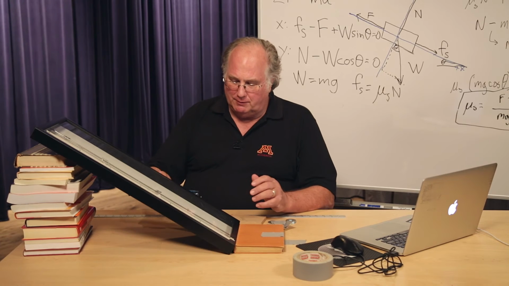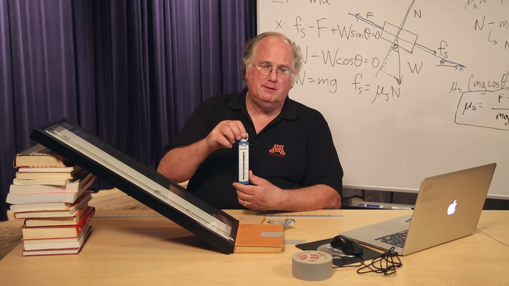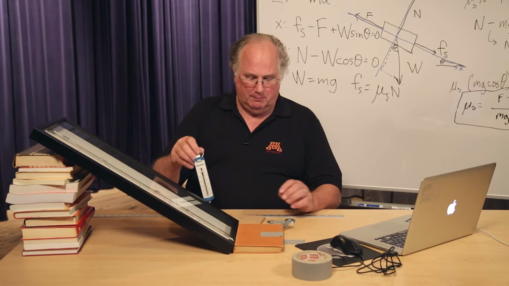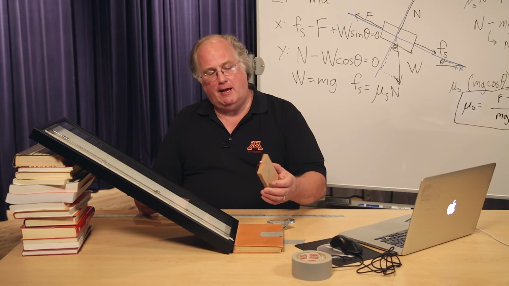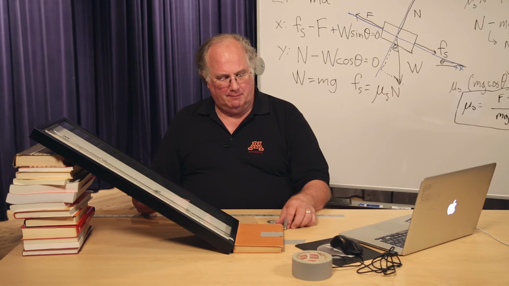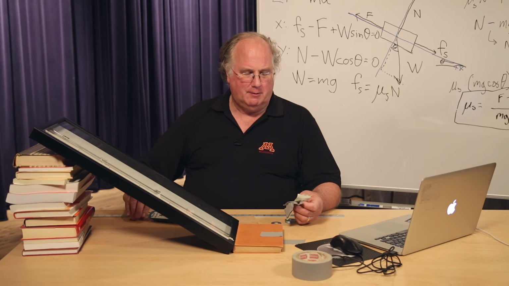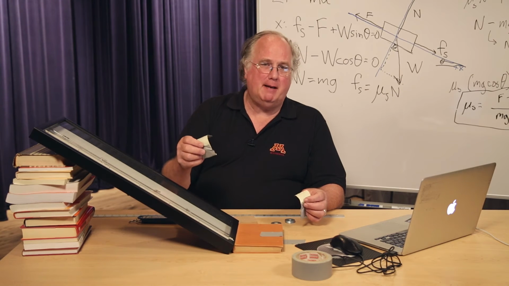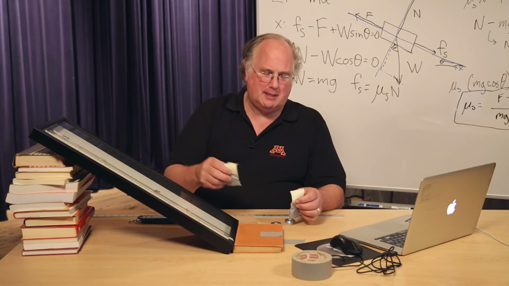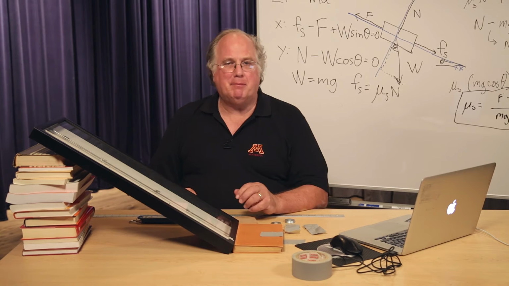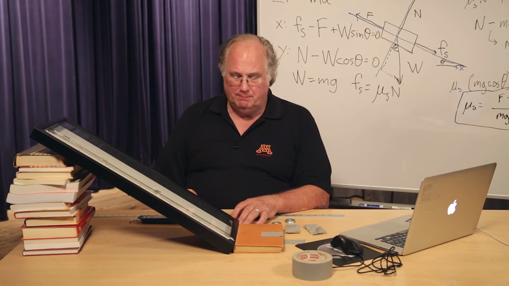We also, as far as equipment goes, are using the Newtonometer from last week, and we have the same sled with the thread tied to it. We have some weights. The weights this week are packaged up in tape so they won't fall off the sled. We're going to have to weigh the tape when we attach those.